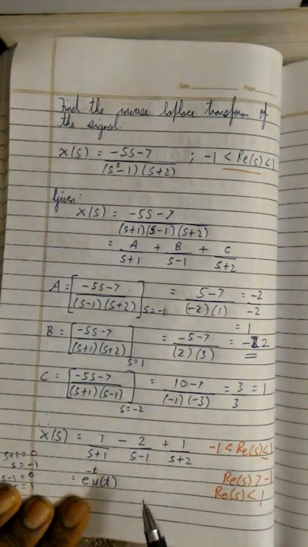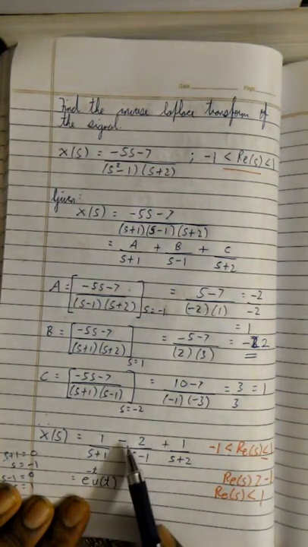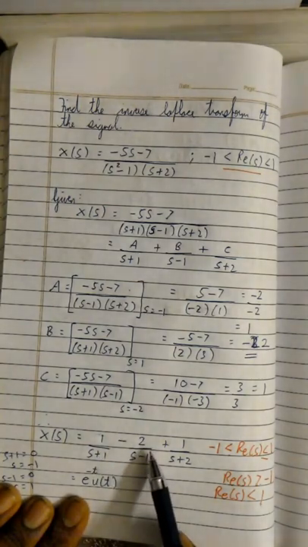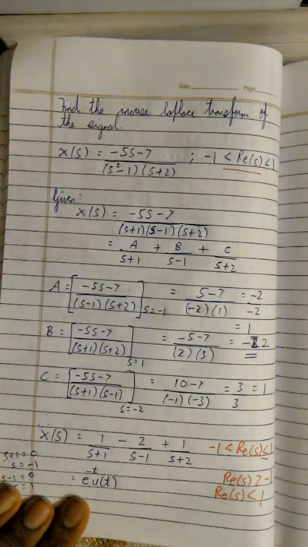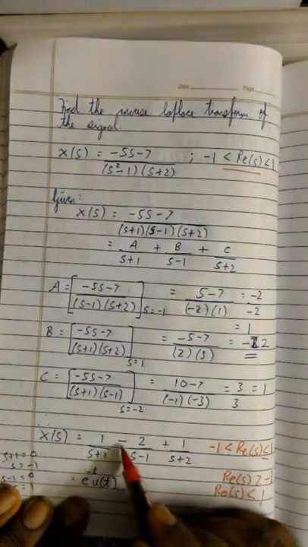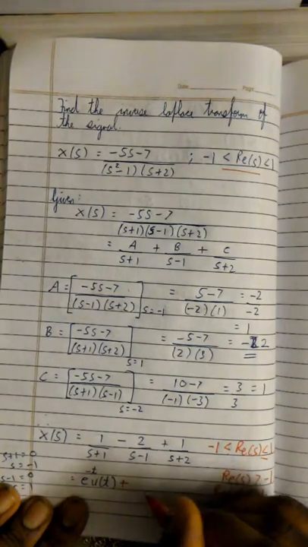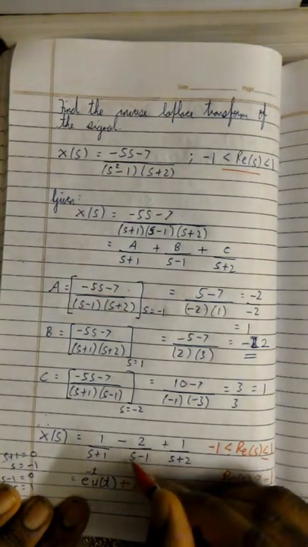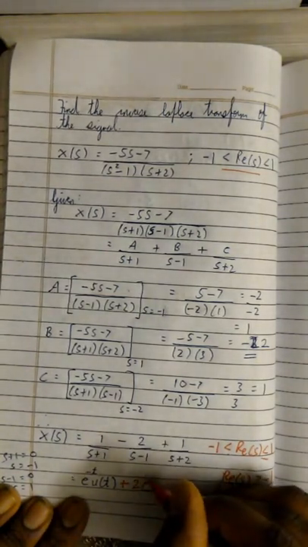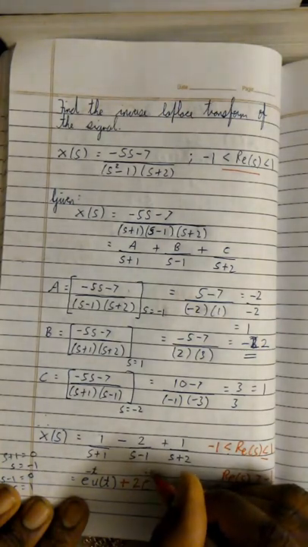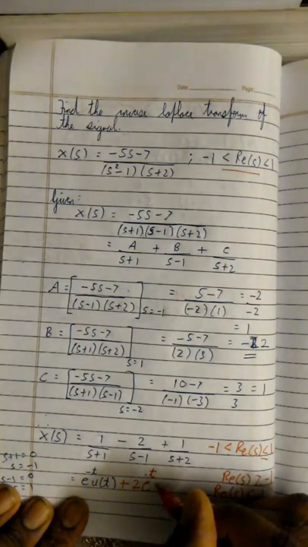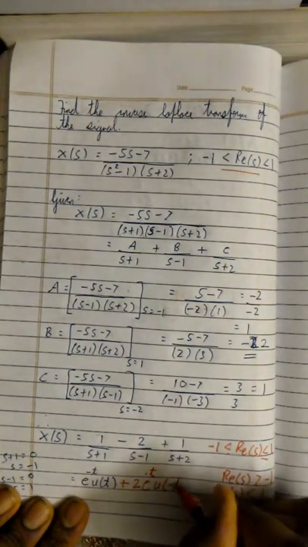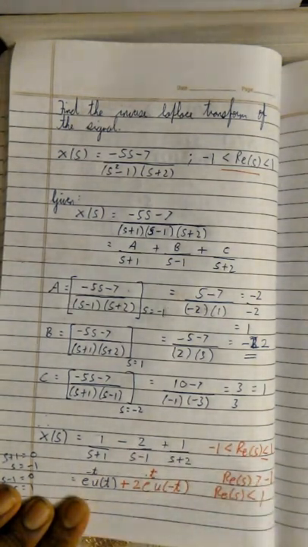So what do you do when it's a left-sided signal? We put a minus in front of it and then we write u of minus t. So the inverse Laplace transform of this is minus of minus, which becomes plus 2 into e raised to plus t into u of minus t. Okay, this is how we express the left-sided signal.